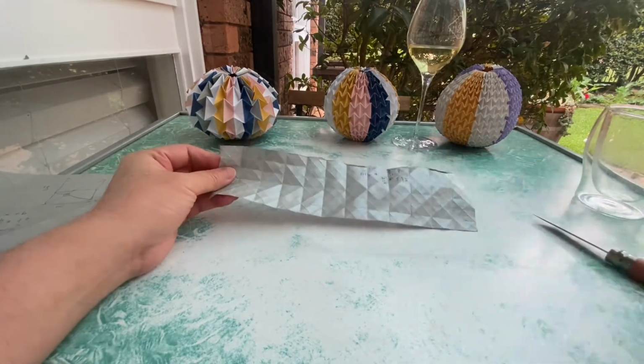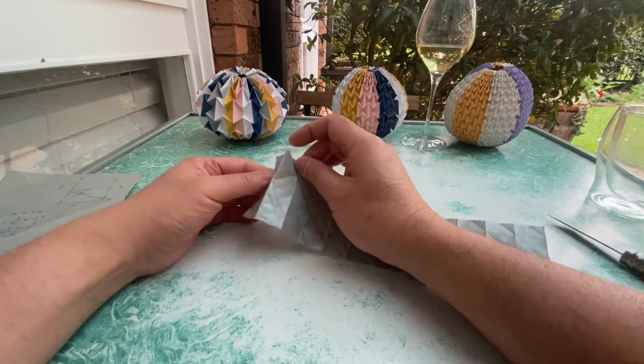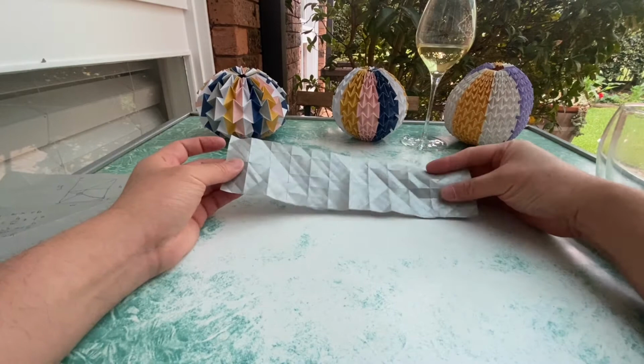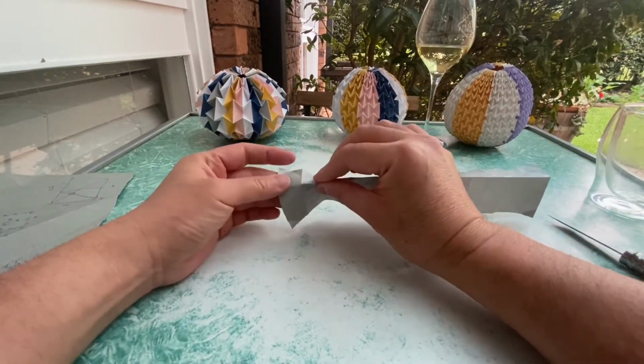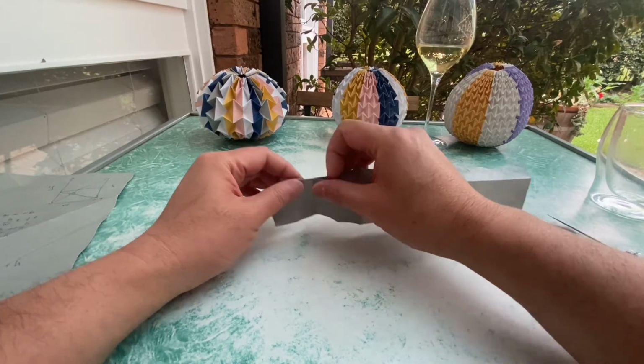Check from the back to make sure all the creases are there. At the end, all the horizontals and verticals except for the tips will be mountain folds. But while we're collapsing one row at a time, the long end will be alternating mountain and valley folds.